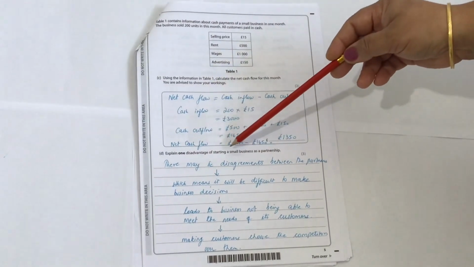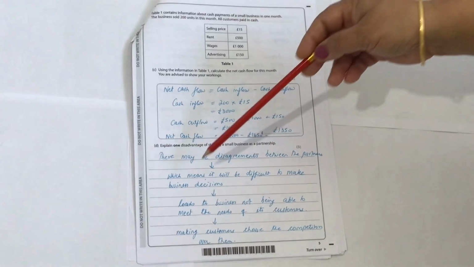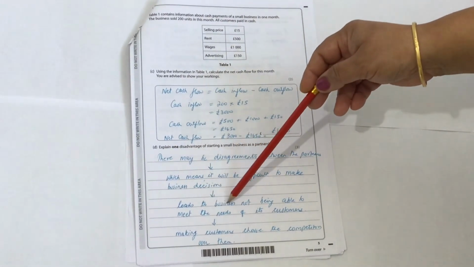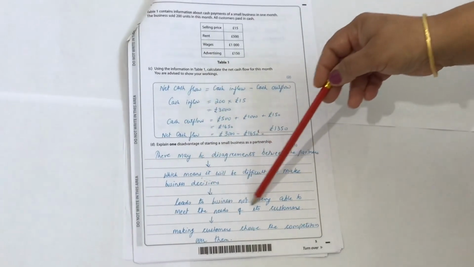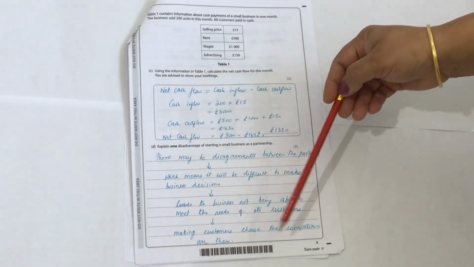One disadvantage of starting a small business as a partnership: there may be disagreements between the partners, which means it will be difficult to make business decisions. It leads to business not being able to meet the needs of its customers, making customers choose the competitors over them.